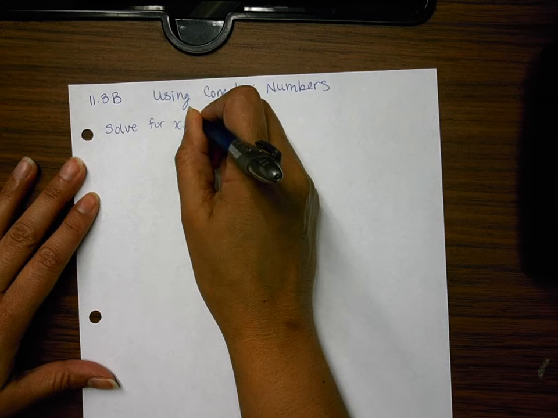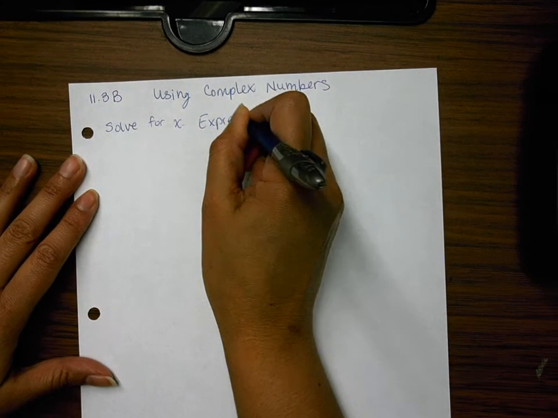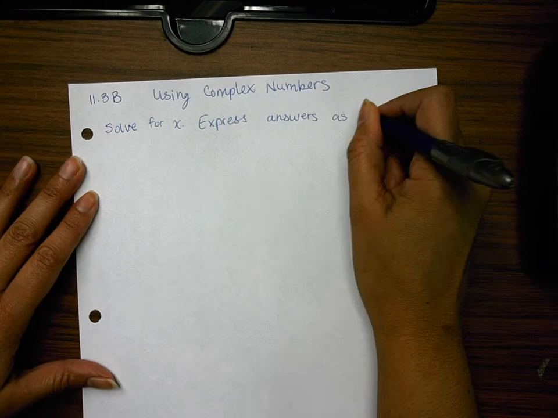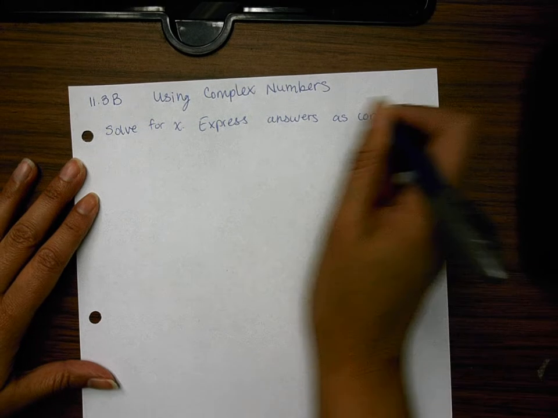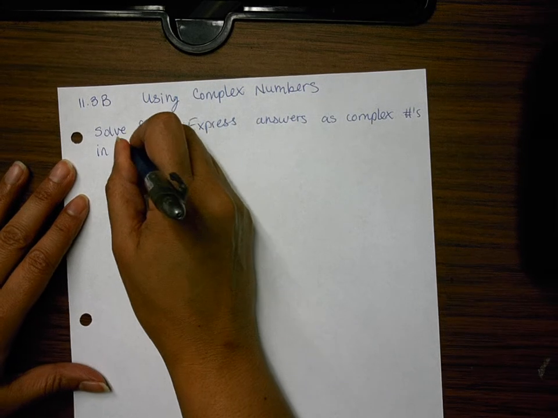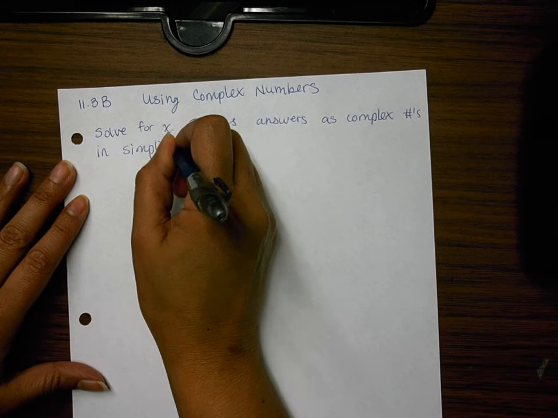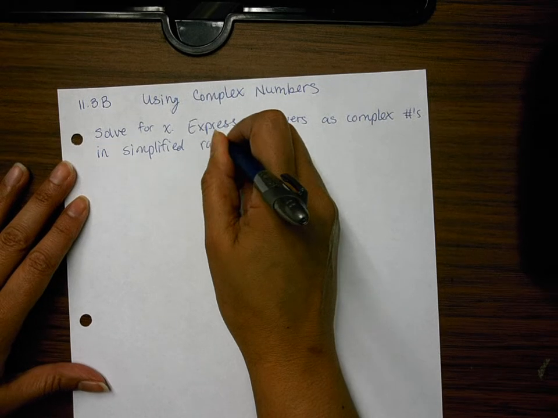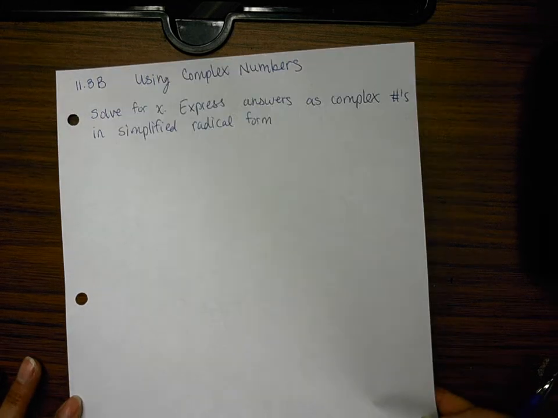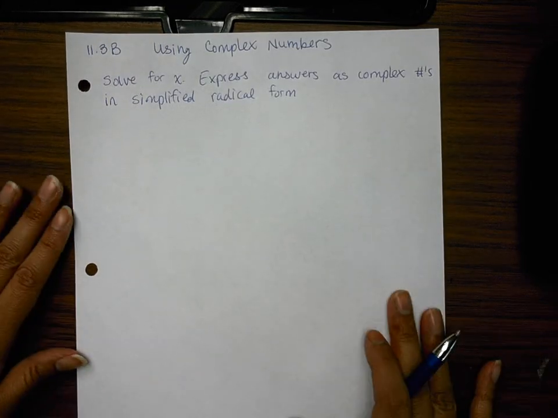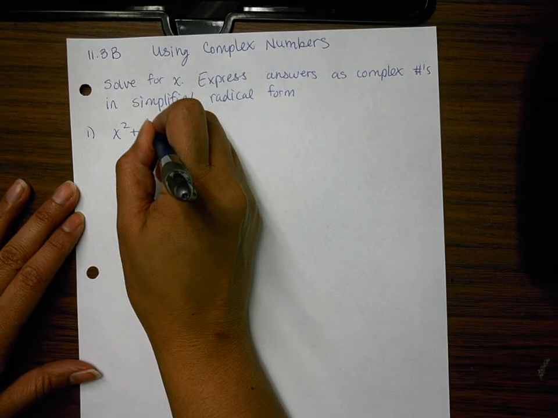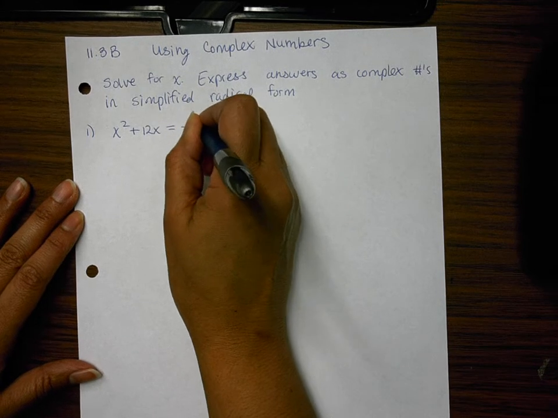Solve for x. Express answers as complex numbers in simplified radical form. Okay, so if we have any radicals in there, we're going to simplify, pretty much just simplify any type of answers we have. Number 1, x squared plus 12x equals negative 45.